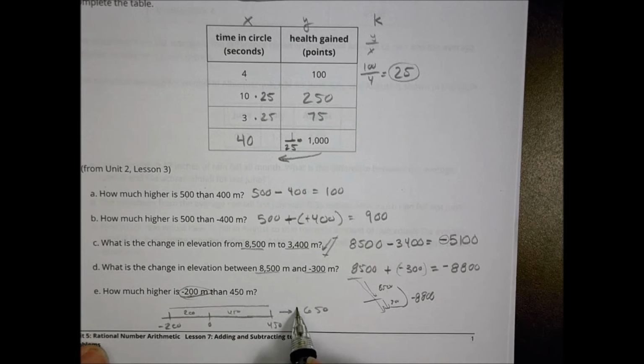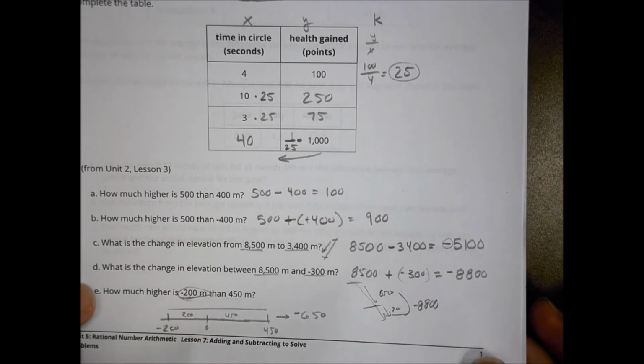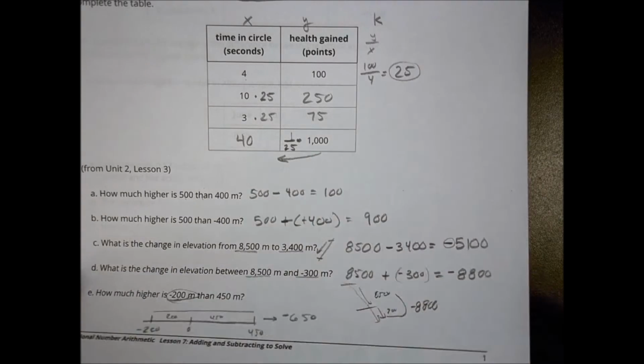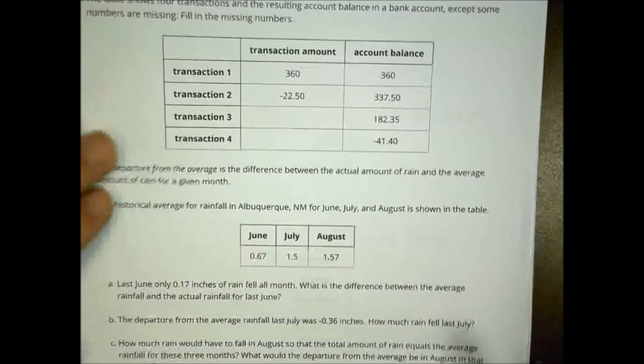So we would say it's negative 650 meters higher. It's actually lower. Kind of a weird way to phrase that, but the distance is 650, but the difference is negative 650 because it's going down lower. So there's some strange wording on that one there, but hopefully you can figure it out with a picture.